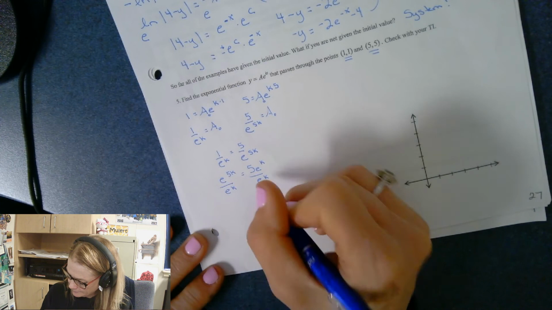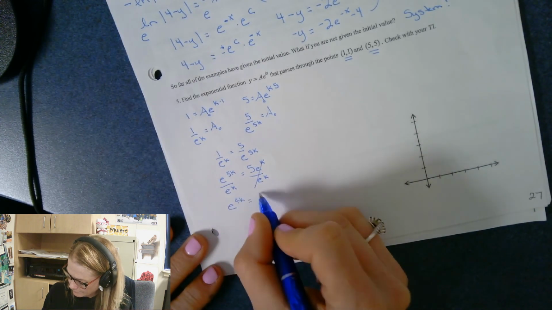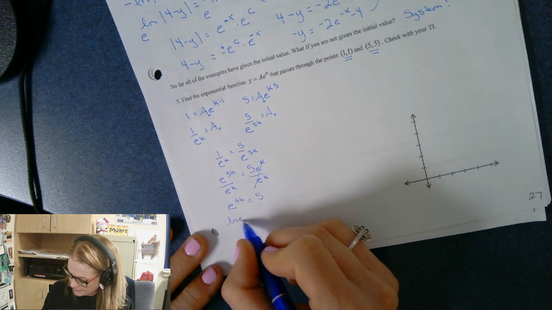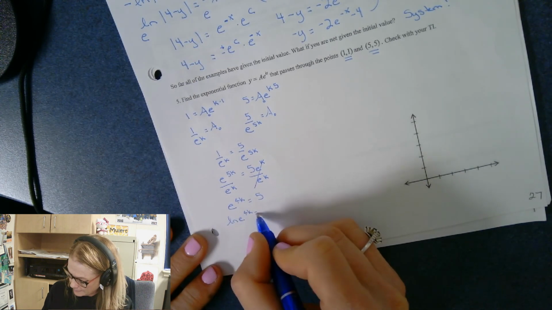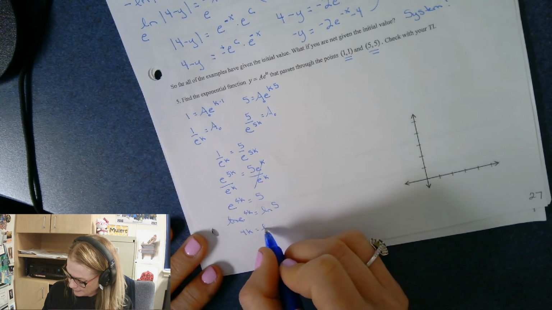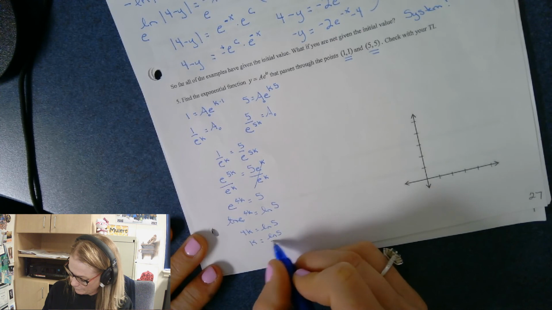And then I'm going to subtract. So e to the 4k equals 5. All right, so let's ln e to the 4k, ln of 5. So 4k equals ln of 5. K then is ln of 5 over 4.